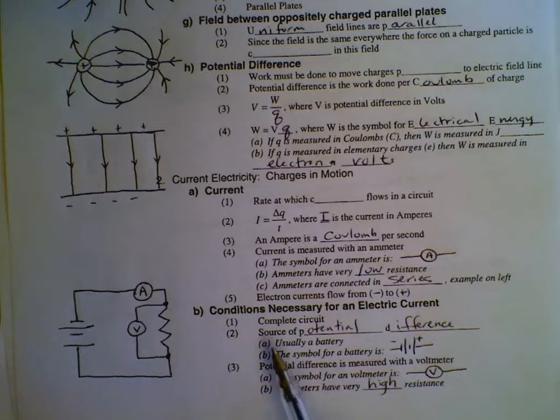Now, in order for us to have an electric current in this circuit, we need these things. We have to have a complete circuit. We need to have a source of potential difference or voltage, which is usually a battery. And the symbol for a battery is this. We make a short line, long line, short line, long line. The short line over here is the negative charge. The longer line over here is the positive charge or positive plate of the battery.